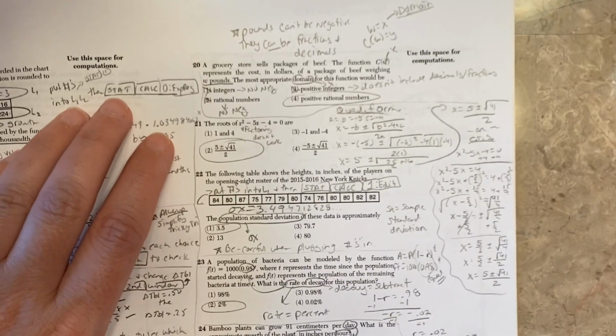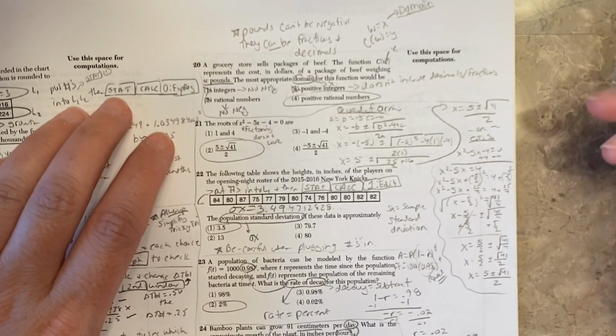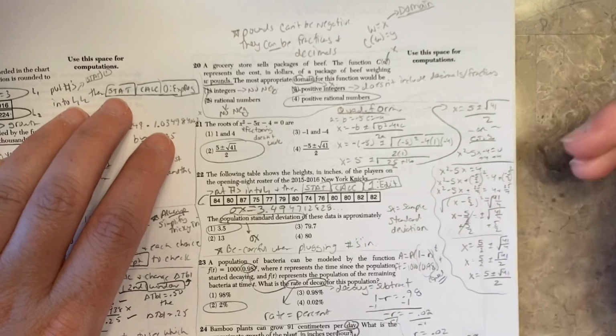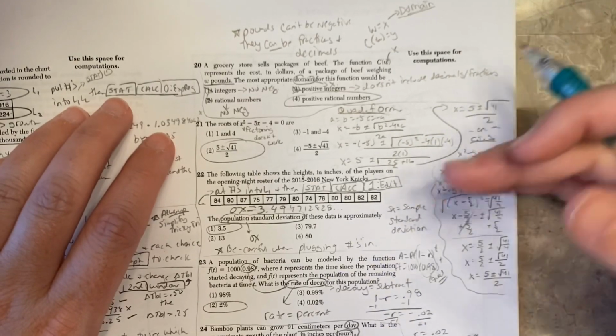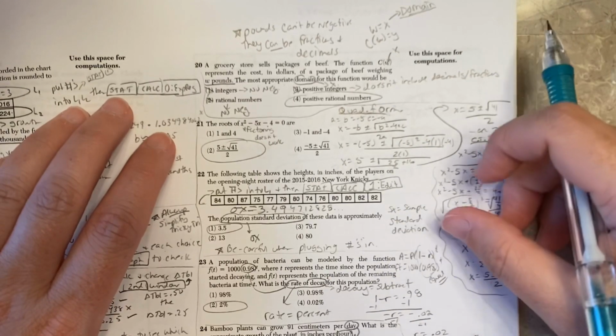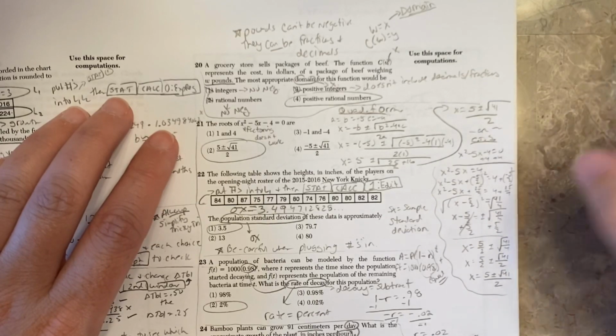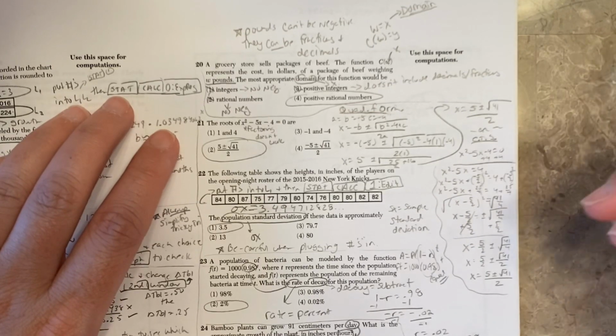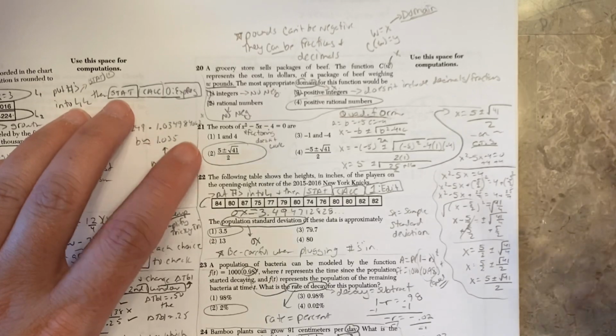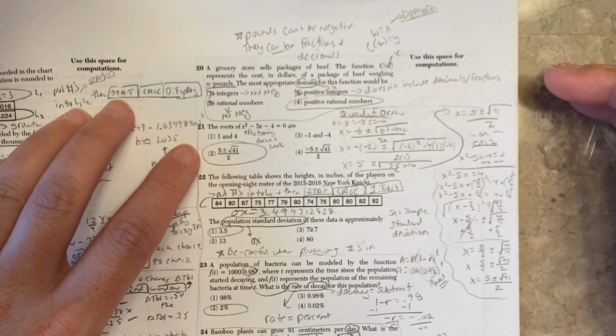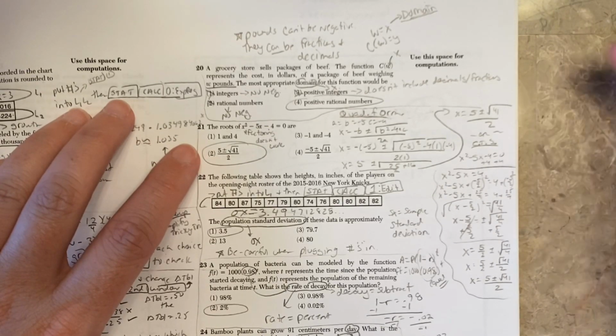So I don't know if you go food shopping or not, but if you do go food shopping, you can order pounds of meat in whole pounds. Like, can I have 1 pound, 2 pounds, 3 pounds? But you can also do partial. Can I have 3.5 pounds? Can I have 6.25 pounds? So things like that. So you can't have any negatives, but you can have whole numbers and you can have decimals and stuff like that.